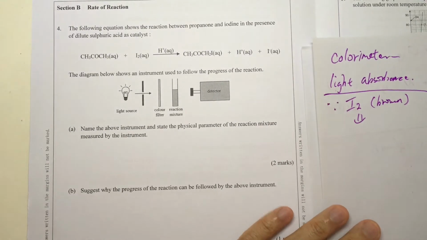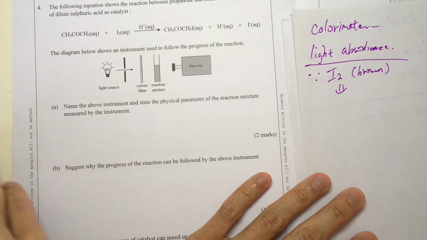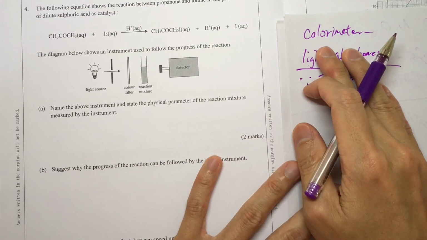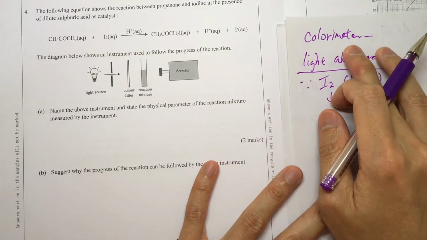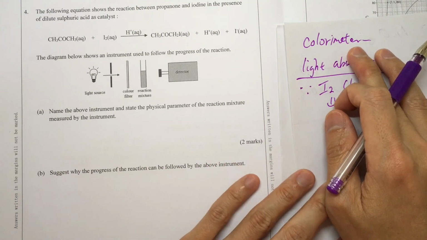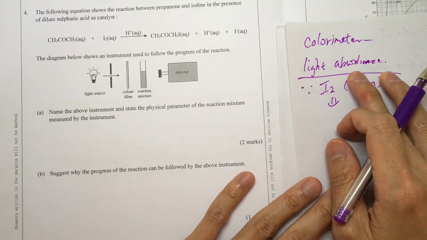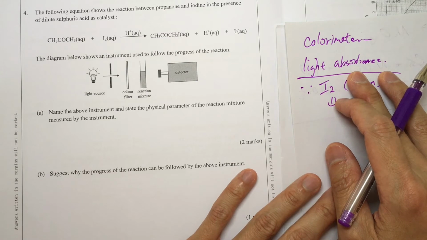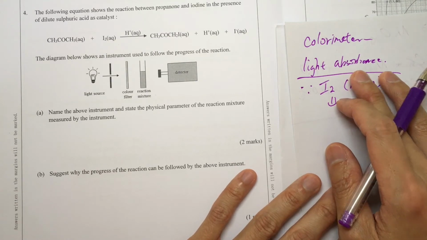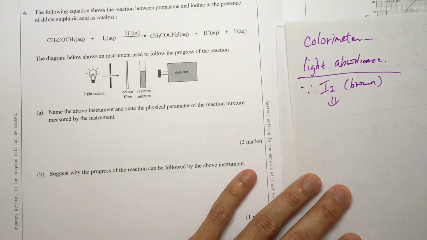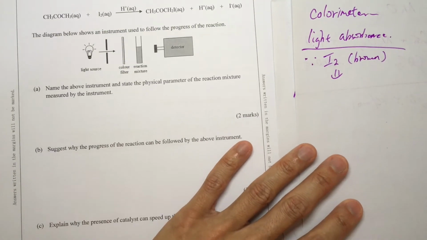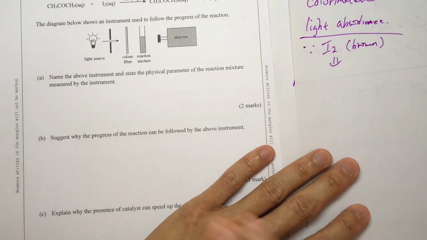For question 4, the first one is: name the above instrument that is used to measure the physical parameter. You refer to the notes: it is a calorimeter, and this is used to measure the light absorbance. Some of you wrote down the color intensity. I think it is acceptable, but in the case of a public examination, I still recommend you to use light absorbance, which will be better.